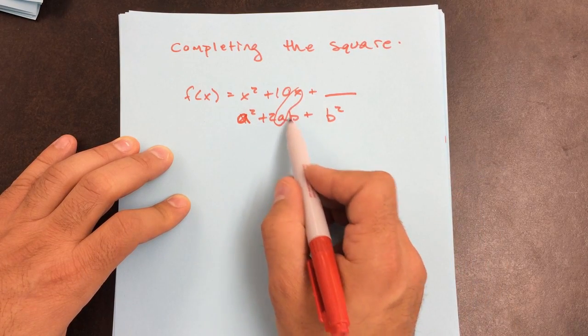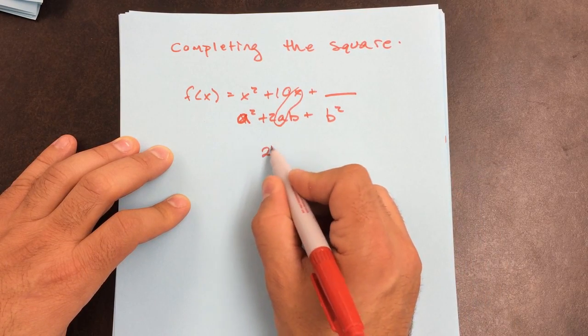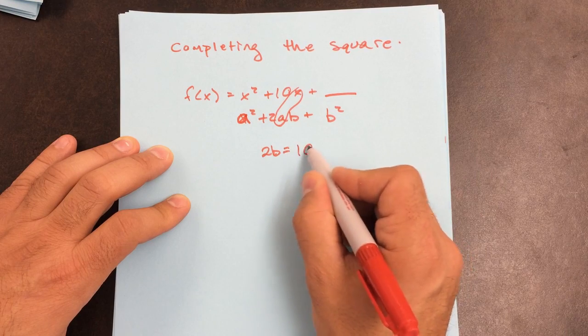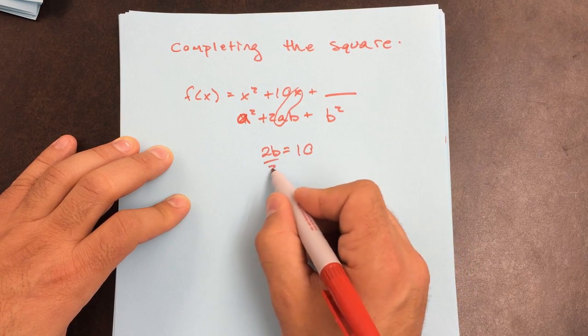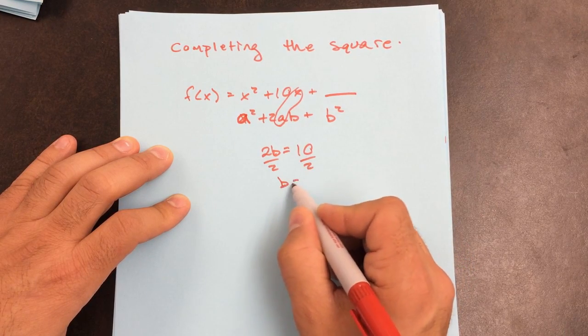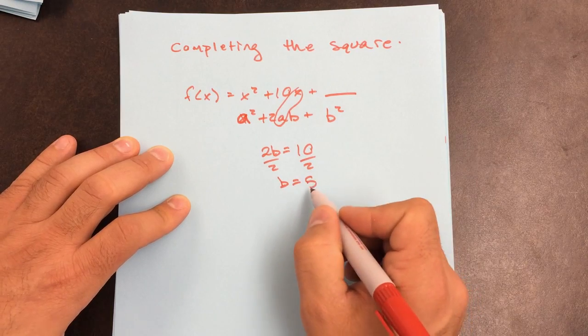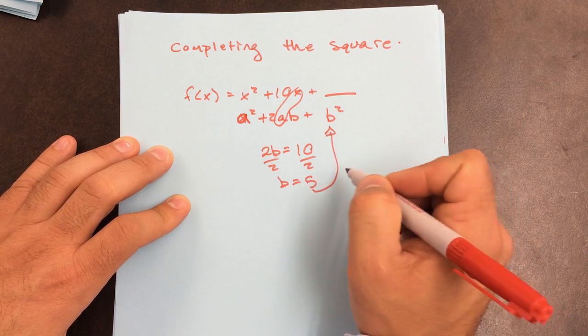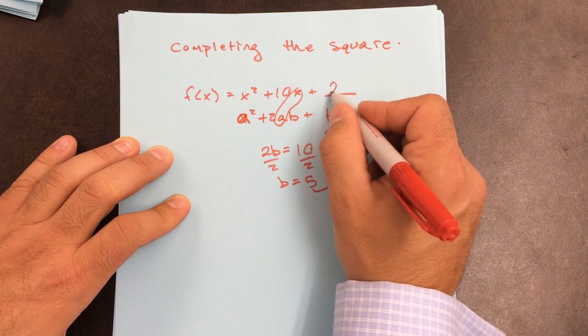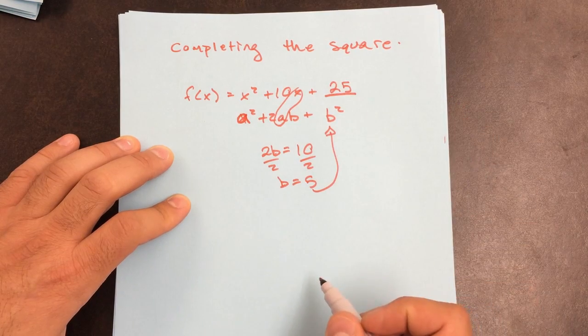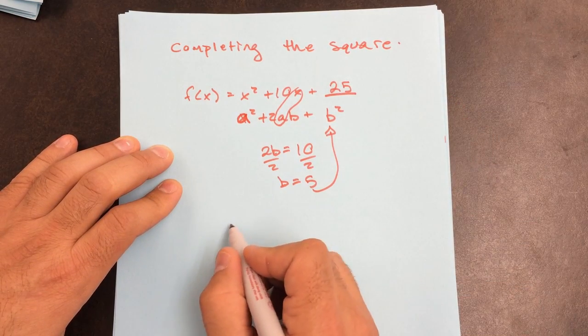We need to figure out what b is. In other words, 2b equals 10. So I'm going to divide both sides by 2, and I'm going to get b equals 5. So it tells me to do b squared, which means the number that should be right here is 25. Hopefully that makes sense.